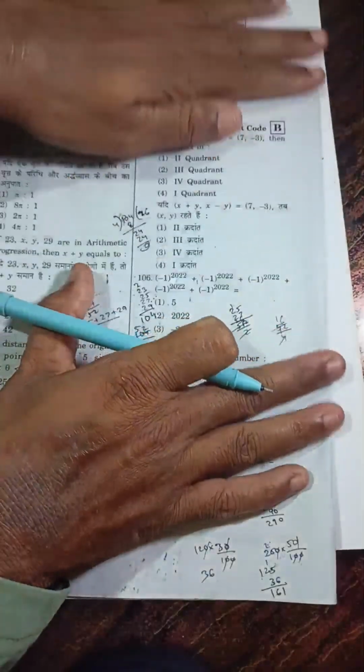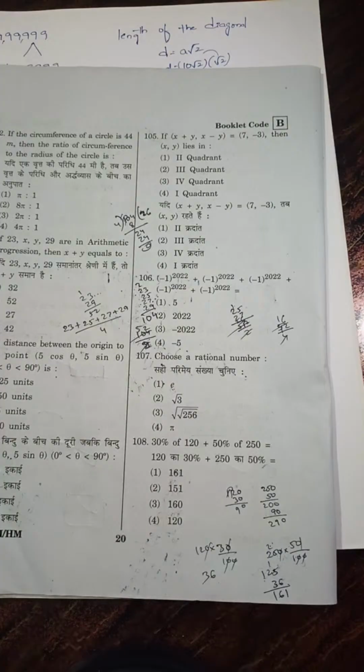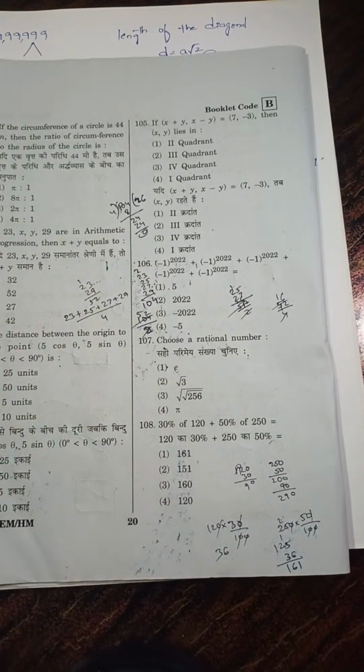Now see question number 102. The circumference of a circle is 44. Then find the ratio of circumference to the radius. The circumference of a circle formula is 2 pi r.